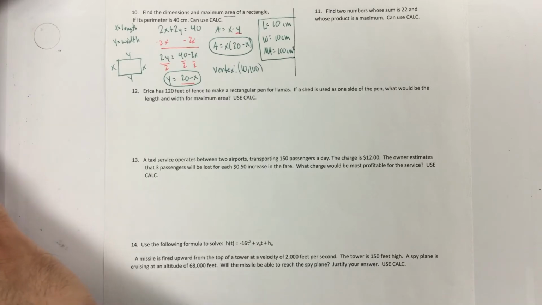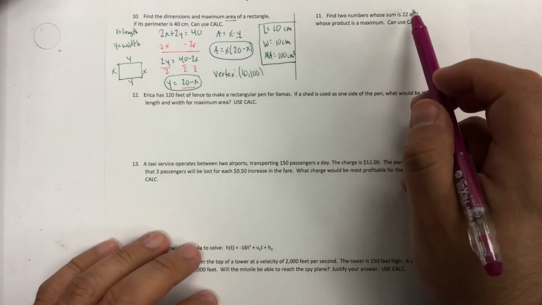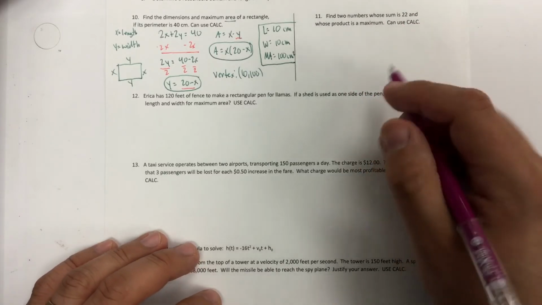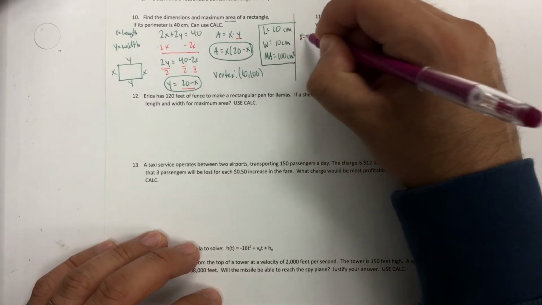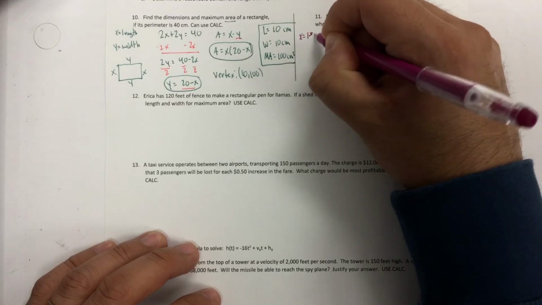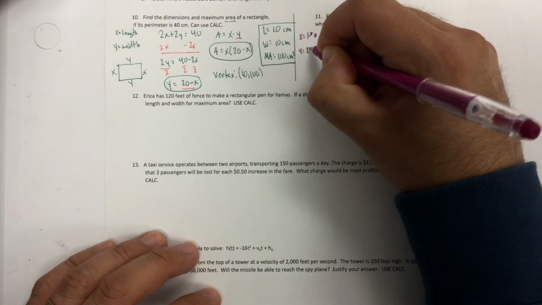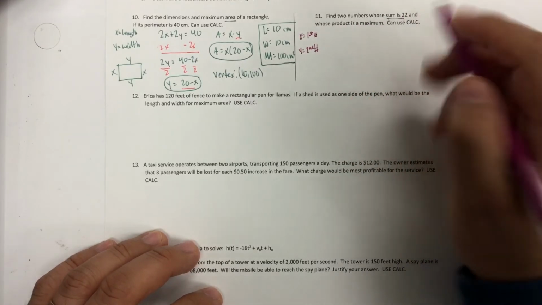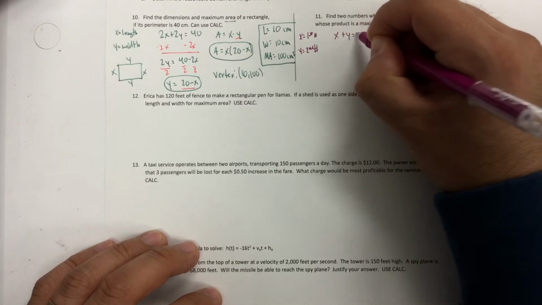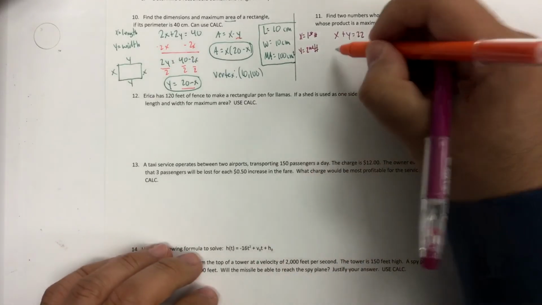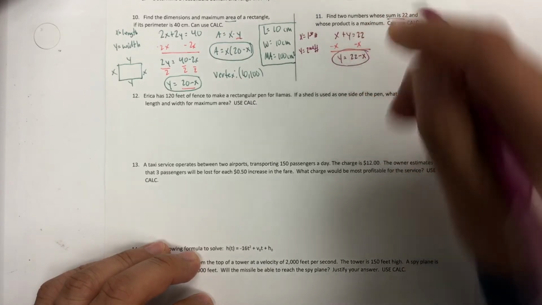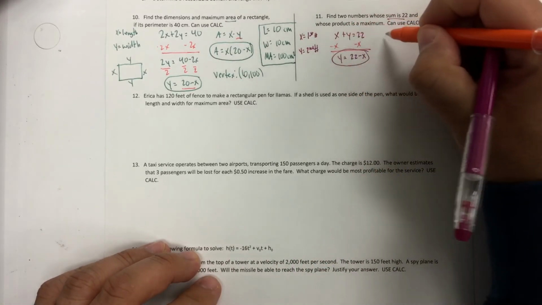It says to find two numbers whose sum is 22 and whose product is a maximum. So we'll say x is going to be the first number and y is the second number. All right, so the sum is 22, so x plus y is equal to 22. And this one's pretty easy. We just subtract the x from both sides, and y equals 22 minus x.